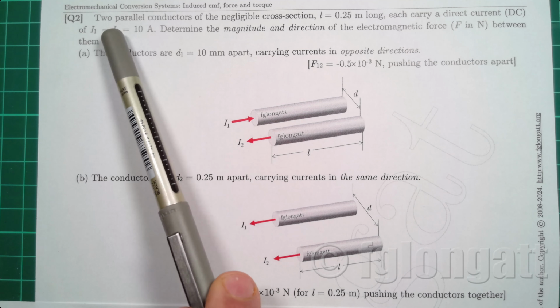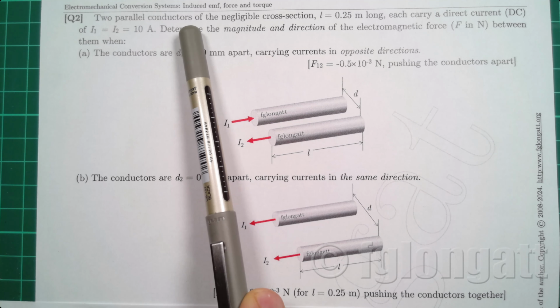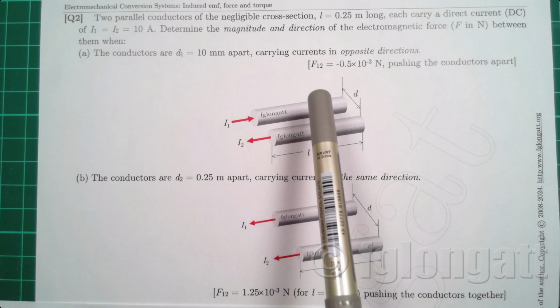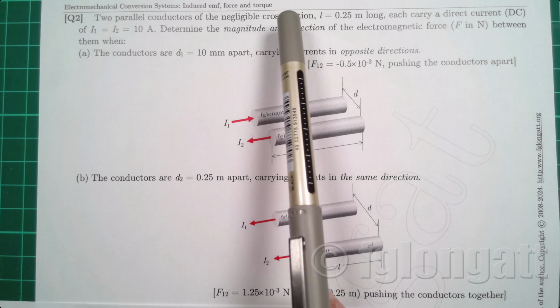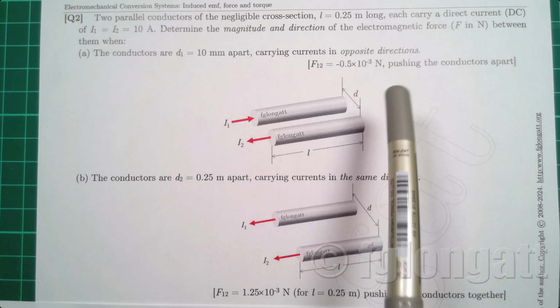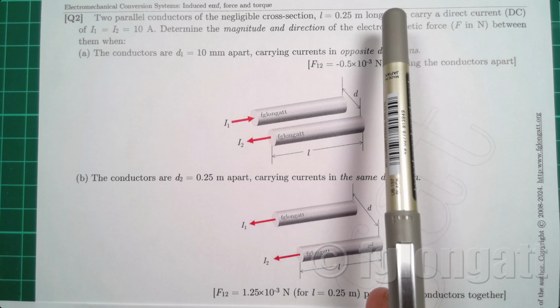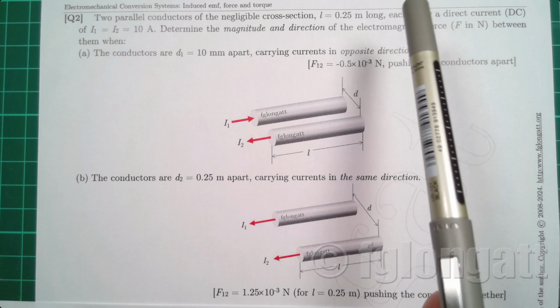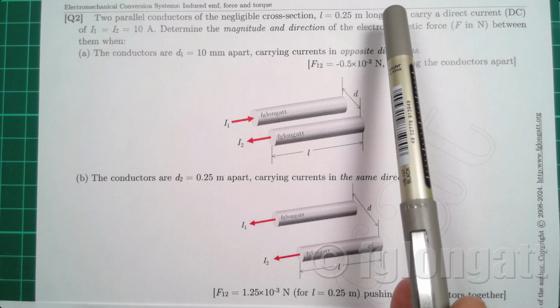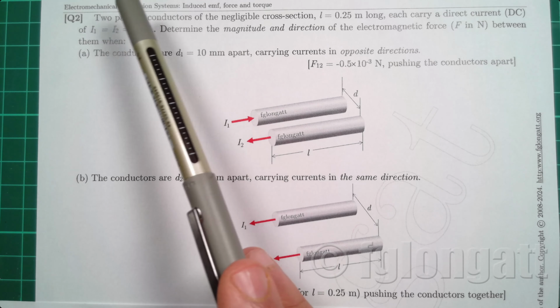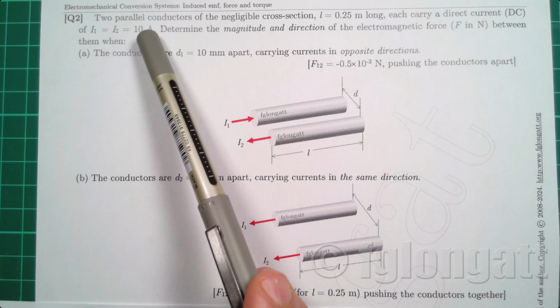Let's consider two parallel conductors of negligible cross-section. That means that for those conductors there is no cross-section. The total length of those parallel conductors is 0.25 meters. Each conductor is carrying a direct current, in this case 10 amps.